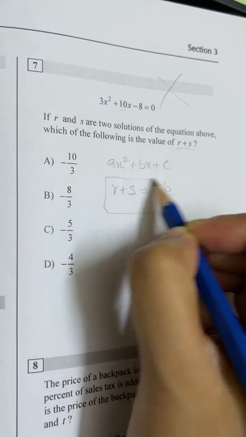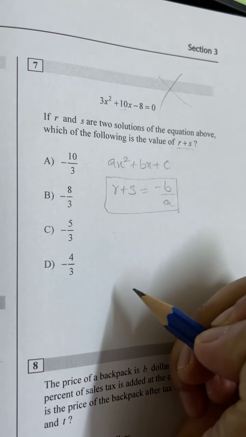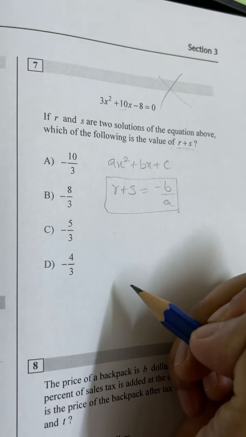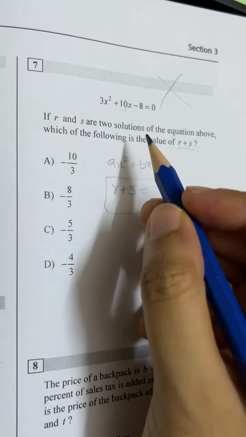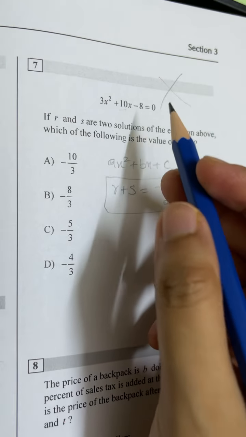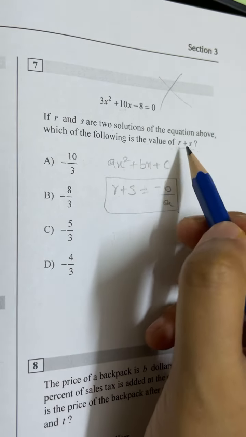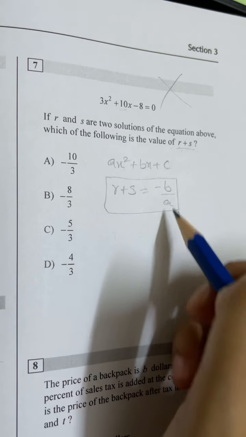That's it. You just have to remember that. No need to use quadratic formulas or factorization or completing the square, nothing. So the sum of the roots is given by negative b over a.